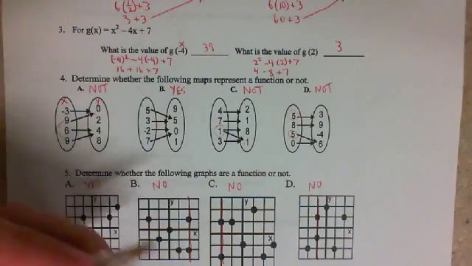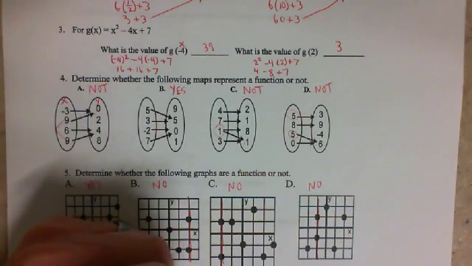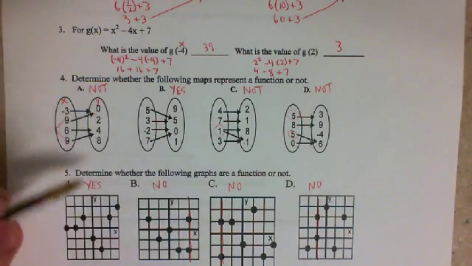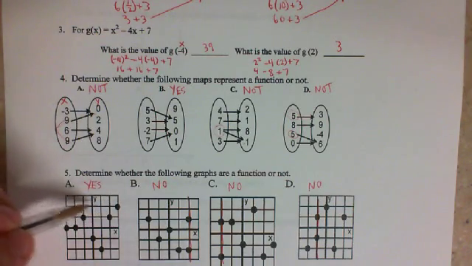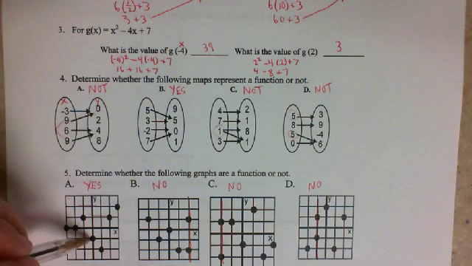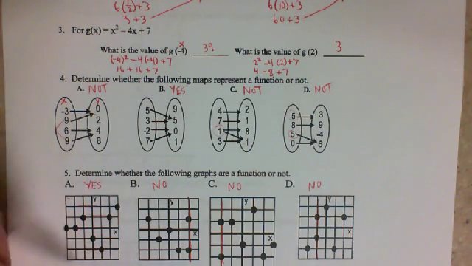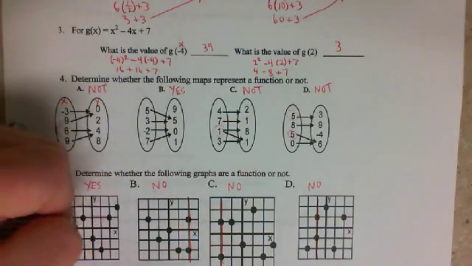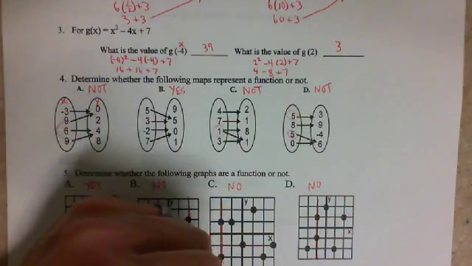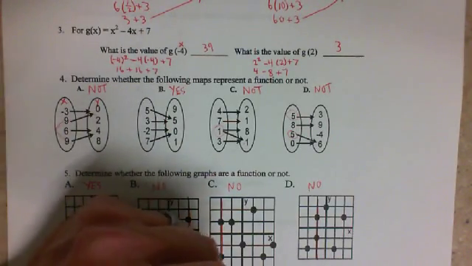Okay? And then for the range, you do the same thing. You just make a list of the y values. So it looks like it doesn't use +3 up here, but there is a +2, +1, 0, -1, -2, doesn't use -3. So don't have to repeat them, even though some of these are used twice. Do not have to repeat them. Again, least to greatest. So -2, -1, 0, 1, 2.